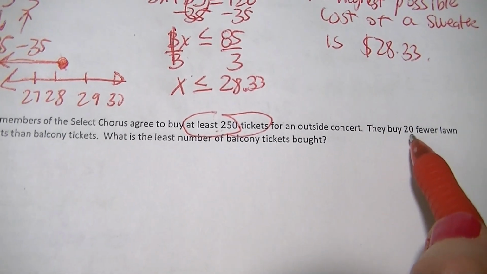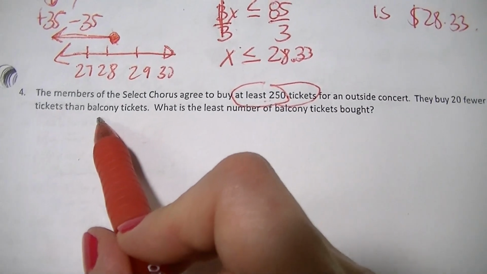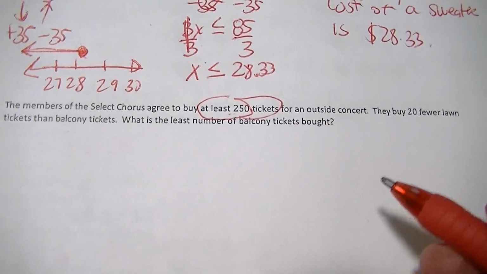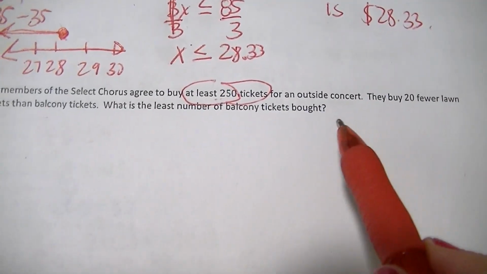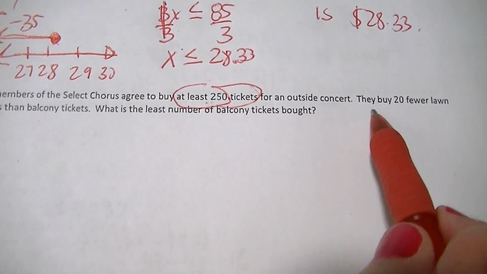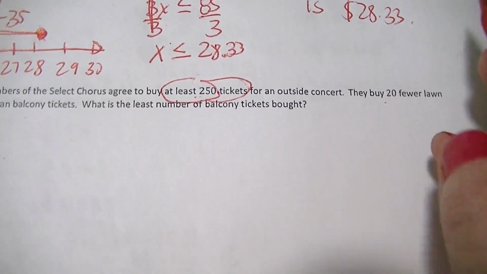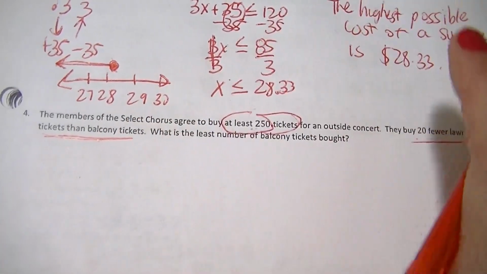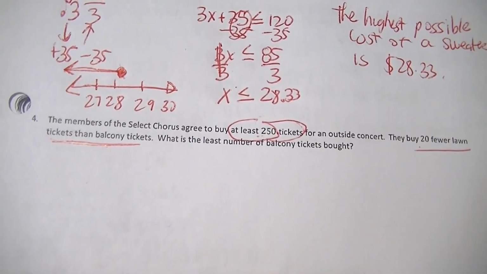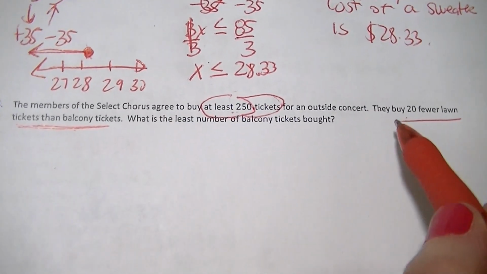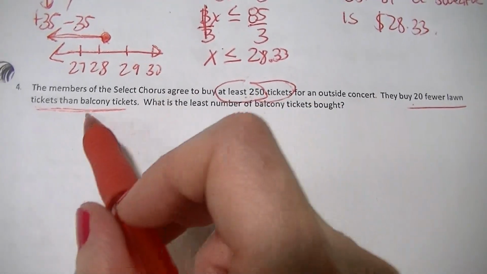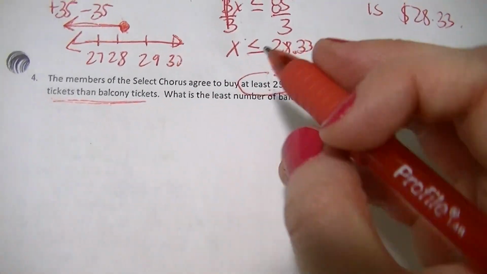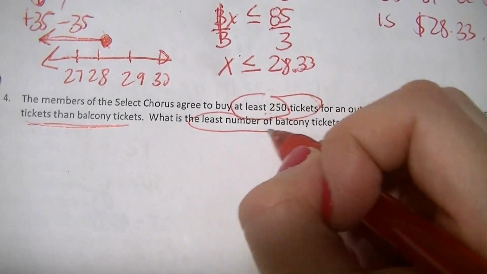And they buy, well, I guess it's not the Gorge because there's balcony tickets. So I guess I don't even know the nearest concert place. Somewhere in Seattle or Spokane, I don't know. So they have a place, it's outdoors, and they're buying 20 fewer lawn tickets than balcony tickets. Okay, so there's tickets where you can just chill on the lawn and watch the show, or you can go up high on some balcony. And they're gonna buy 20 fewer lawn tickets than balcony tickets. So that means they're gonna buy more balcony tickets than lawn tickets. So what's the least number of balcony tickets bought?